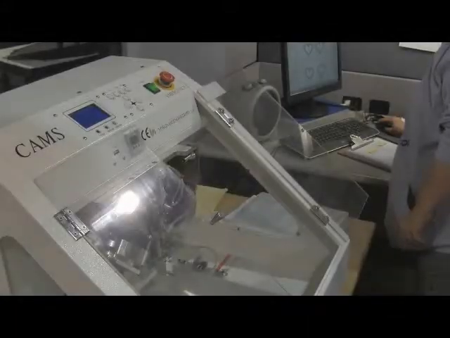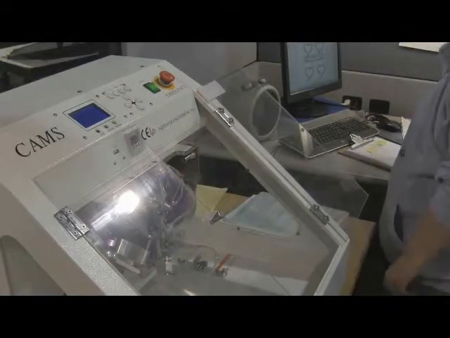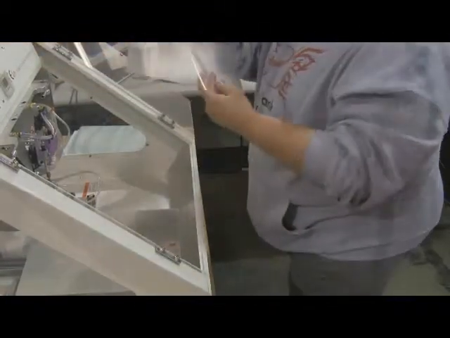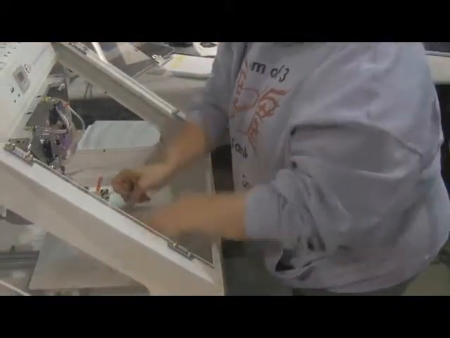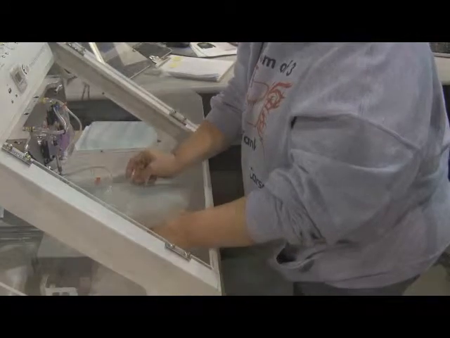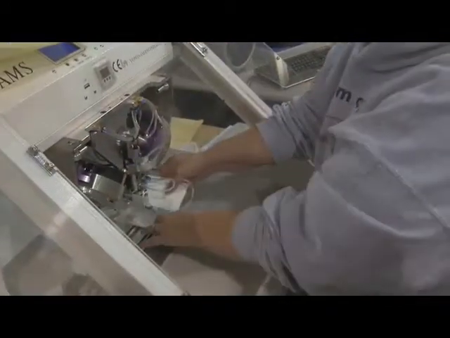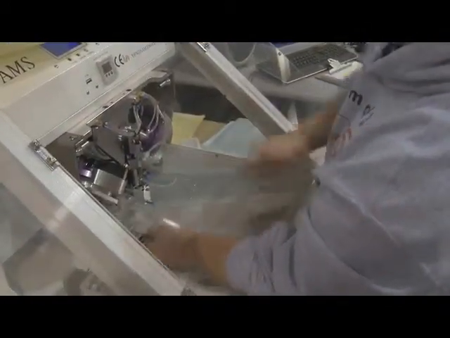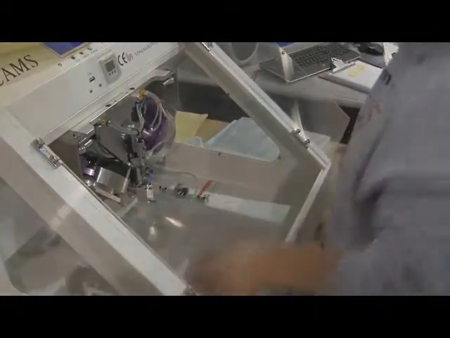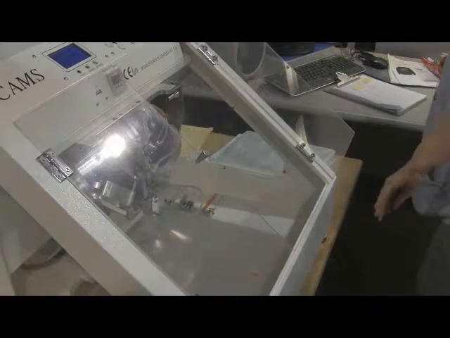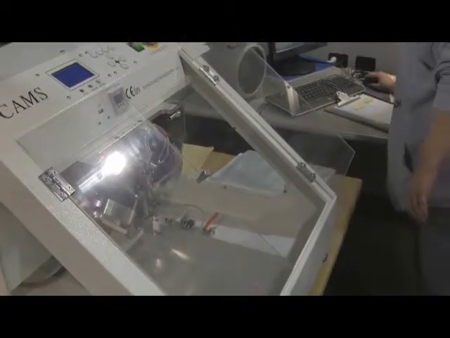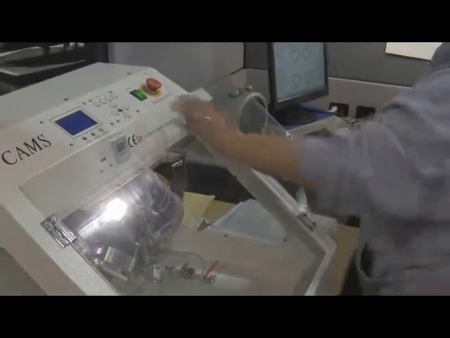On the CAM's machine, open the doors. Separate a piece of yellow sticky paper and place it, sticky side up, onto the XY plate. After placing the paper on the XY plate, use a flat plastic application tool to smooth out any wrinkles or air bubbles by rubbing the edge of the tool across the paper. Close the doors. The menu screen will say Load.